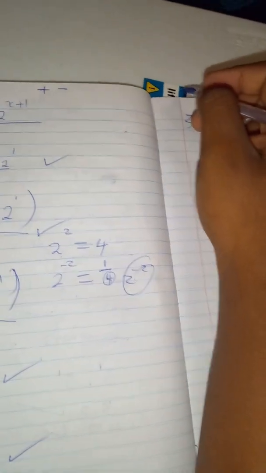Number 3 is saying 8 to the power of n minus 3 times 32 to the power of negative n plus 1 multiplied by 6 to the power of 2n, over 9 to the power of n. Let's solve.